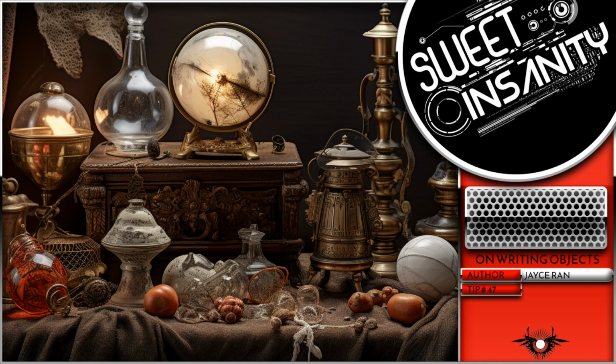Metaphors and similes. Use objects in metaphors and similes to enrich your narrative language. For instance, her eyes were as cold as the marble floors of a deserted palace. This uses an object to describe and evoke emotion.